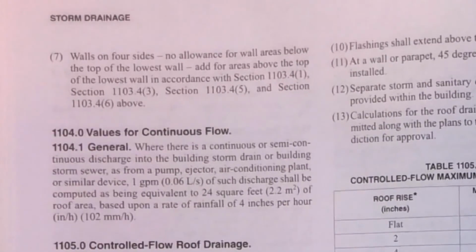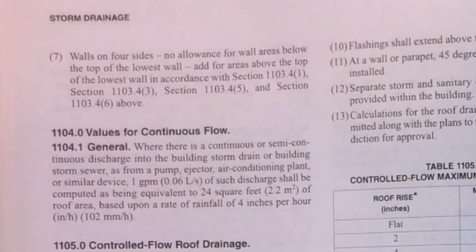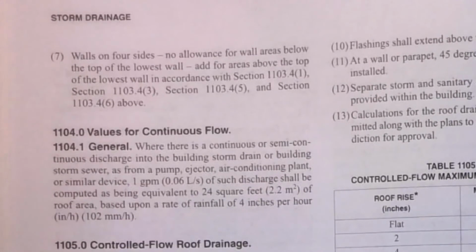Now I have walls on all 4 sides, which is more than likely going to be the case if you have a parapet wall. No allowance for wall areas below the top of the lowest wall. So if all walls have at least 3 feet, we're going to cancel out the 3 feet. Add for the areas above the top of the lowest wall in accordance with the sections prior.